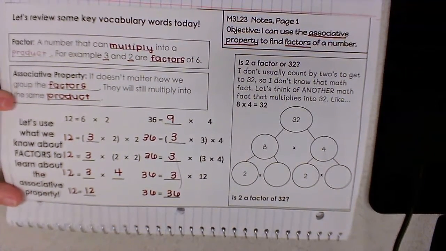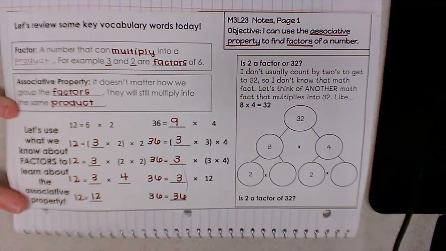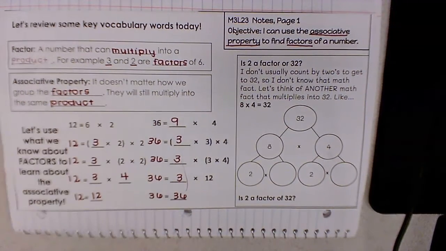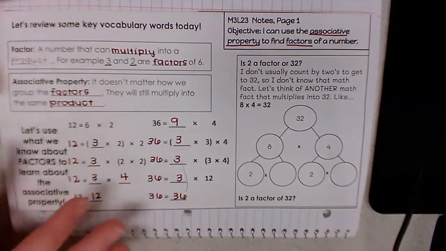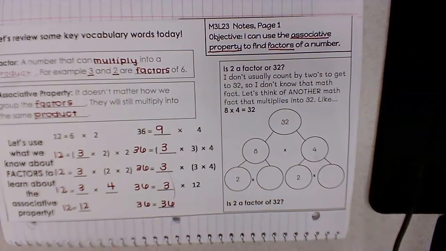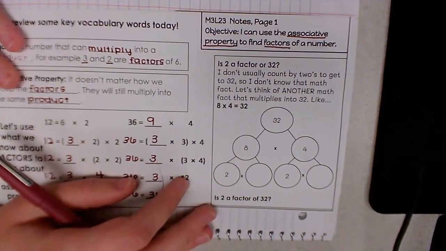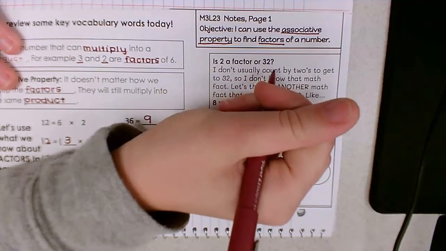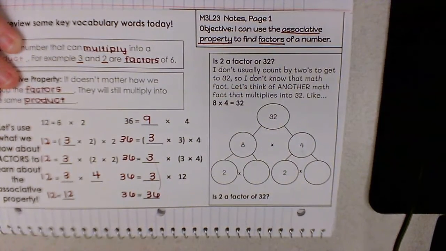So now that we have a better understanding of what the associative property is, now that we've seen it in action and understand that how we group numbers doesn't affect our product, why would we learn the associative property? The associative property is really helpful for us when we have trouble generating our math facts. Let's say, for example, you're asked this question. Is 2 a factor of 32? Well, I don't usually count by 2s to get to 32. I normally stop maybe around 20, maybe 24. So I don't know that math fact by heart.